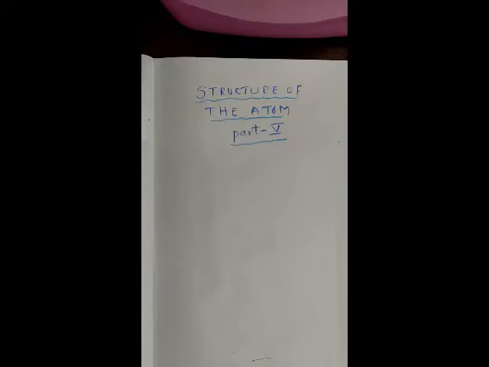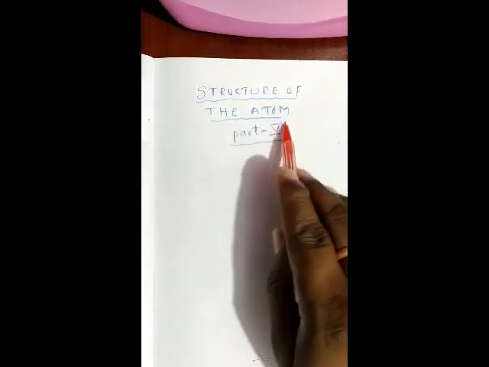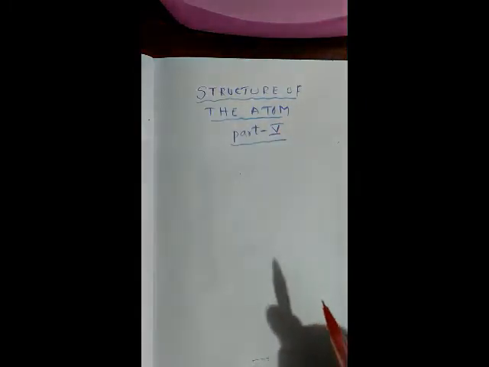Here we study a chapter in the science subject. The name of the chapter is Structure of the Atom, and in that chapter we are learning part 5 topics.